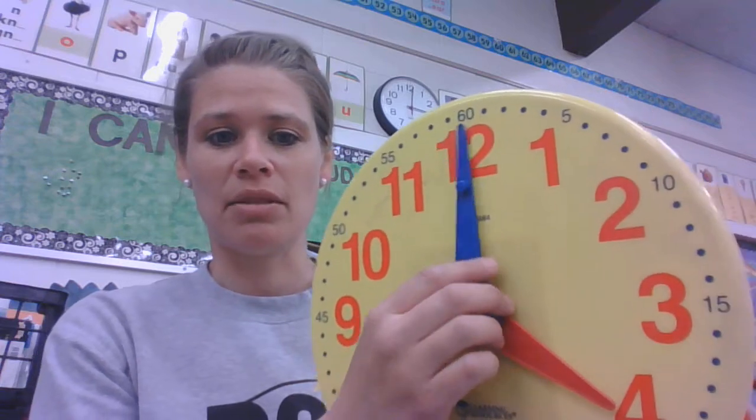Guys, welcome to your Thursday of math. Today we're going to be working on a clock. Okay, so my blue hand is going to be what we call our minute hand. My red hand is what's going to be called our hour hand.